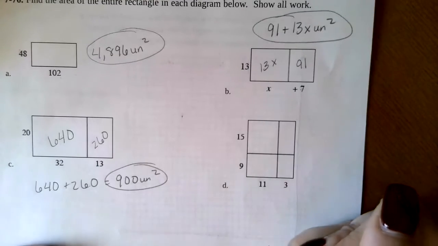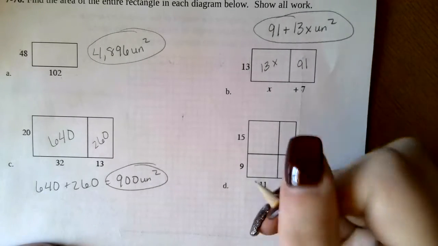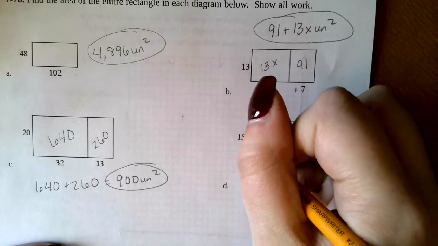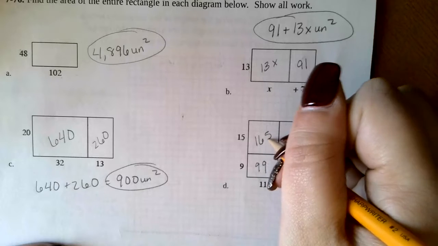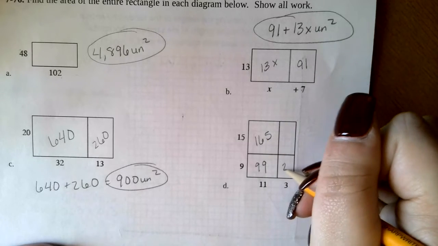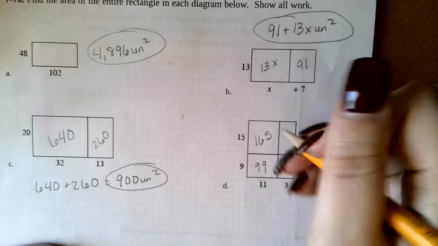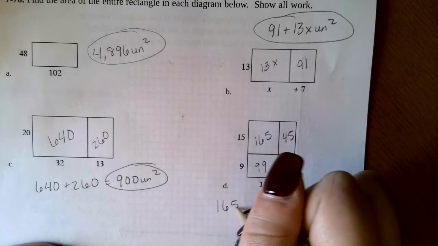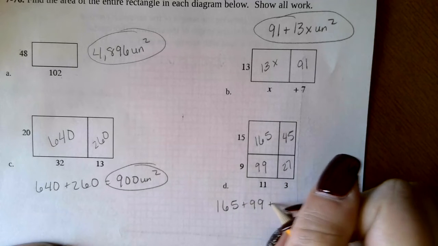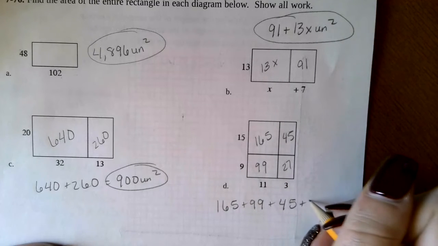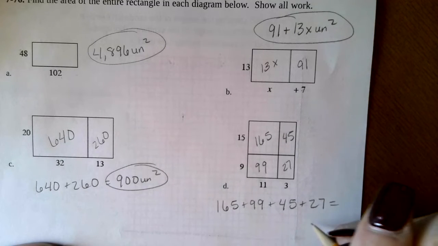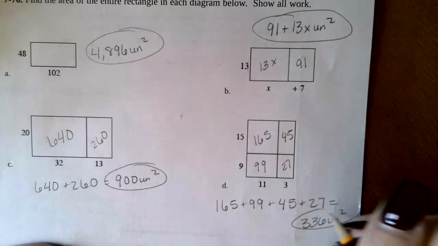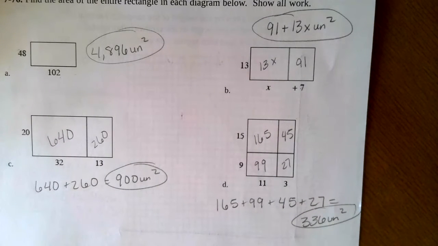Okay. And then for our last one, we just have to do these 4 boxes. So 9 times 11 is 99. 11 times 15 is 165. 9 times 3 we know is 27, and 3 times 15 is 45. Then we're just going to, again, add these up. There aren't any units there, so we can just add them. Equals 336 units squared. Okay. Pretty straightforward, hopefully.